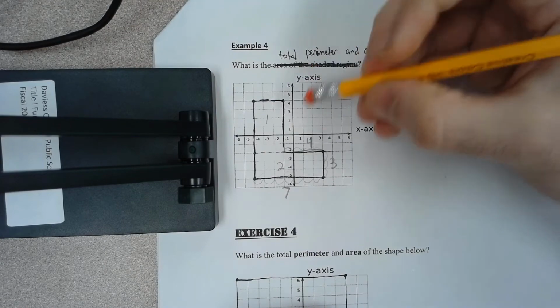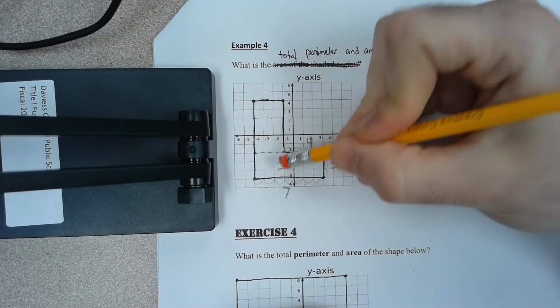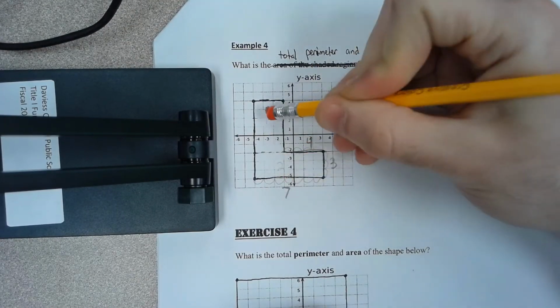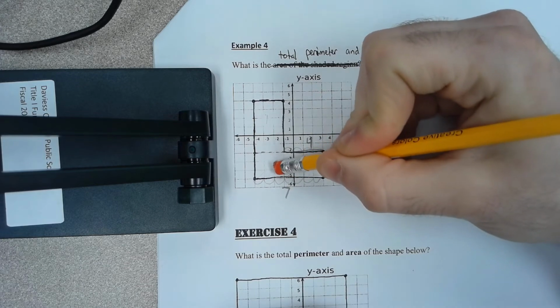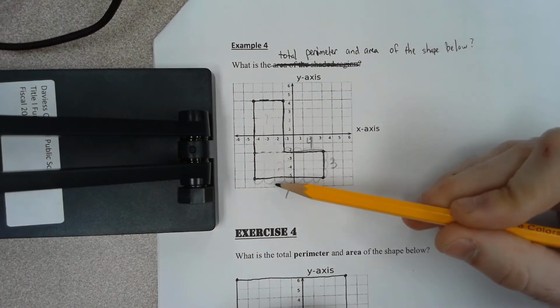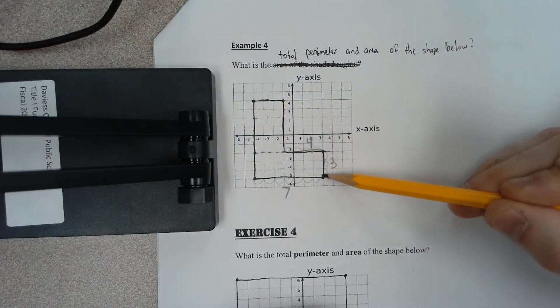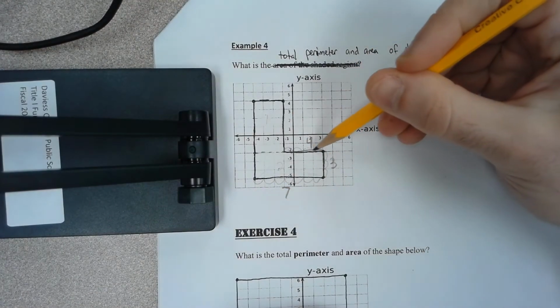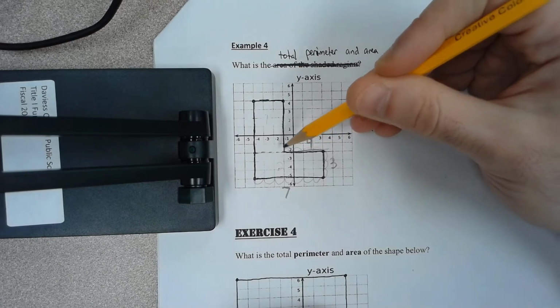Let me erase here. I'm sorry. I'm just going to erase this 1 and this 2 for right now because I don't want to be confusing. That was meant to show you that we split this up into two different rectangles. So this has a length 7. This has a length 3. This has a length 4. Let me count that again. 1, 2, 3, 4. Yep.